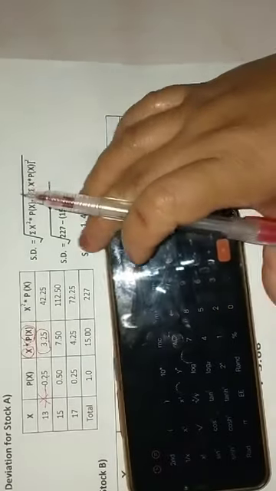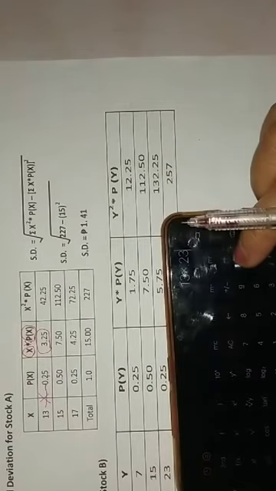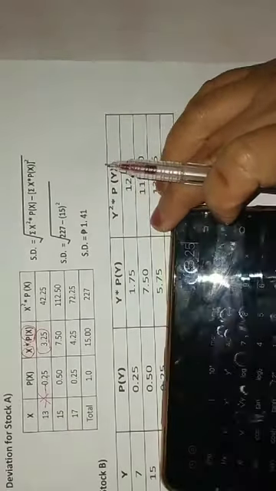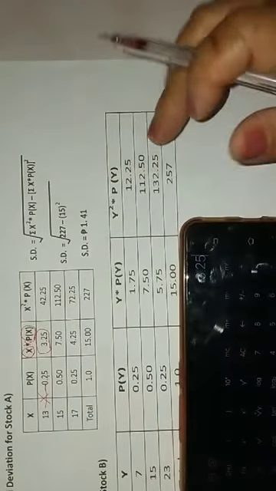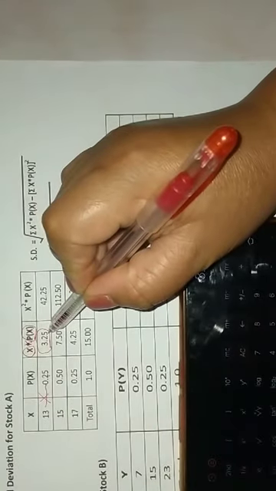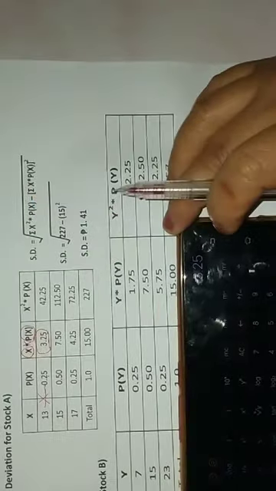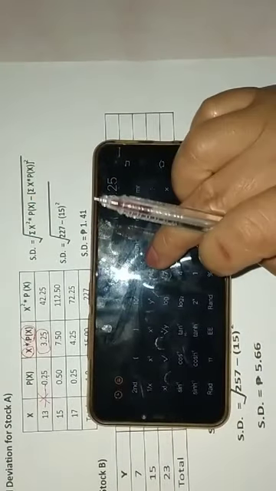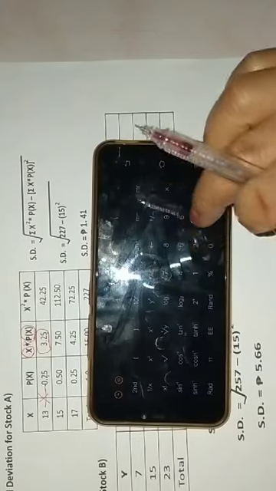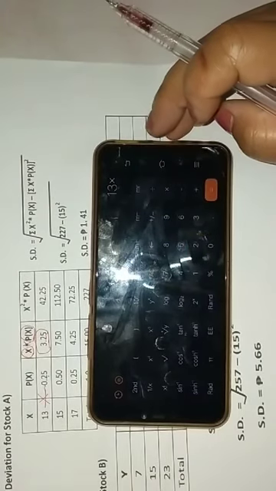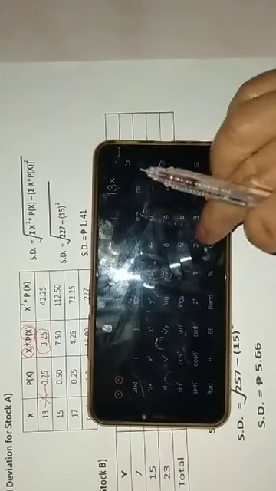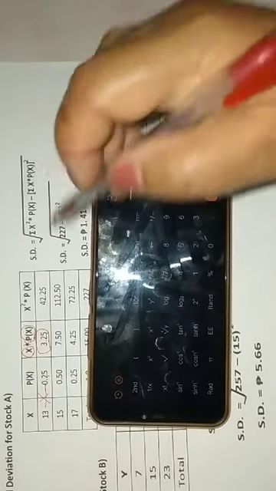Klaro ba? 13 times 0.25. Ano, 25. 13 times 0.25 is equal to 3.25. Okay? Maklaro ba ang calculator? 13 nga x, i-times na to sa 0.25. Is equal to 3.25.